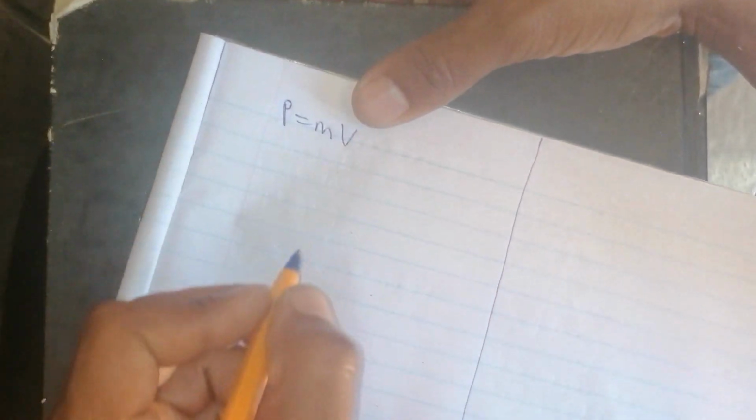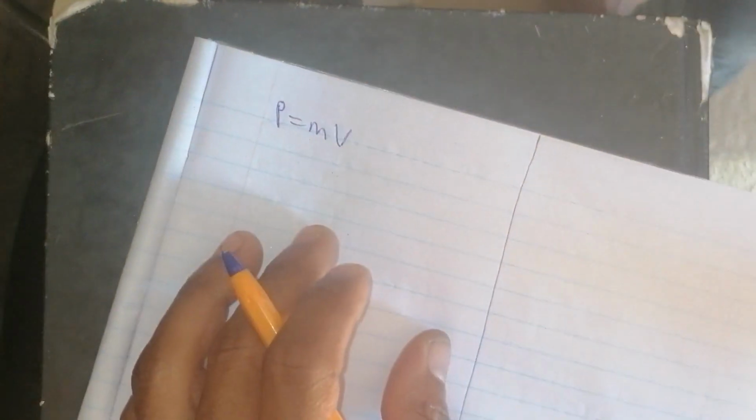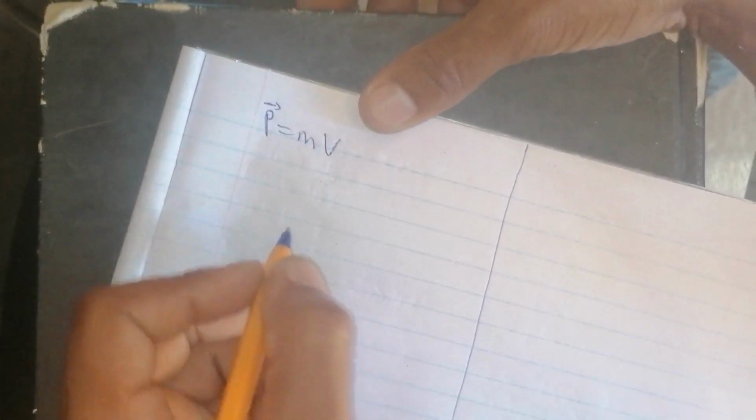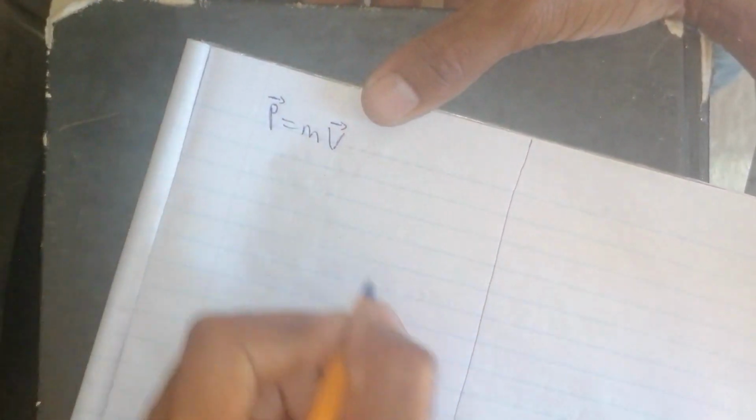The momentum of an object is the product of the mass of the object and its velocity, and it is a vector quantity, something worthy of noting. Remember that momentum is a vector quantity because velocity is a vector quantity.